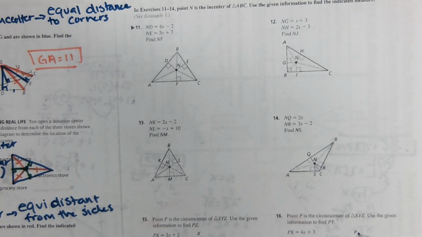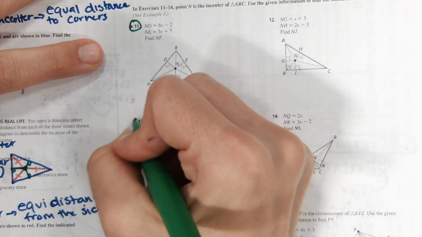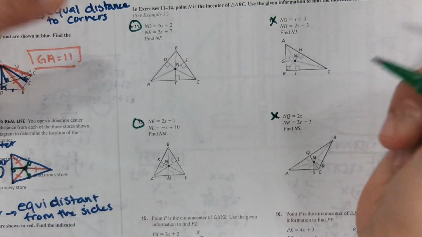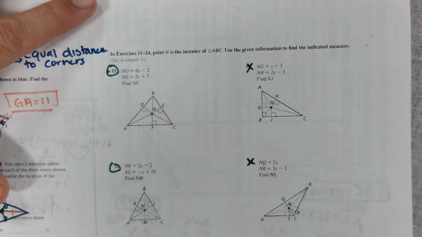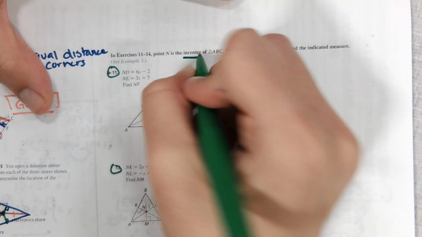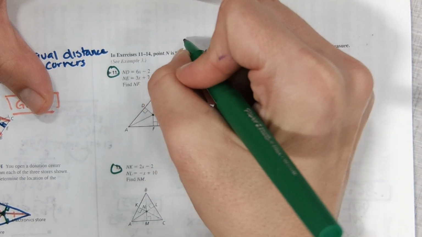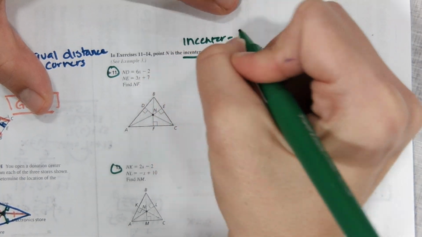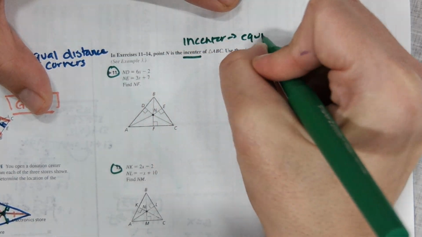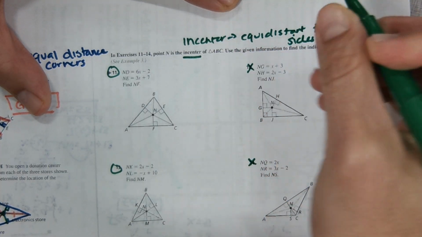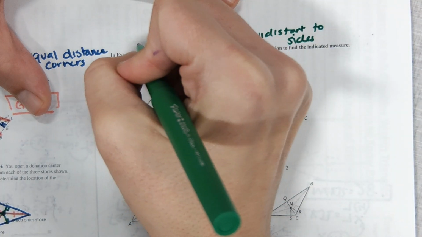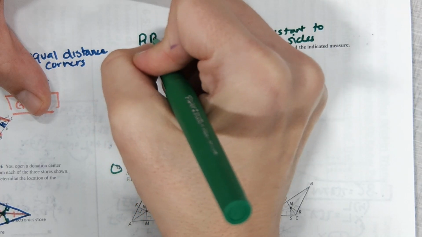Okay, over here, we're just going to do 11 and 13. We're not going to do 12 or 14. Okay, so for this one, it says the incenter. The incenter is equidistant to the sides, and it's created by the angle bisectors.